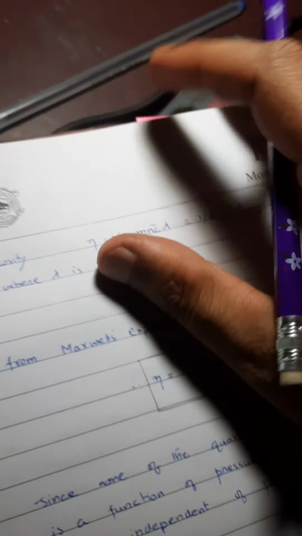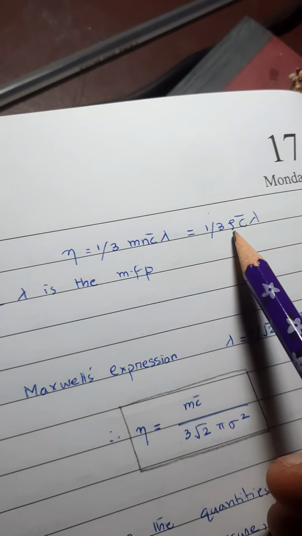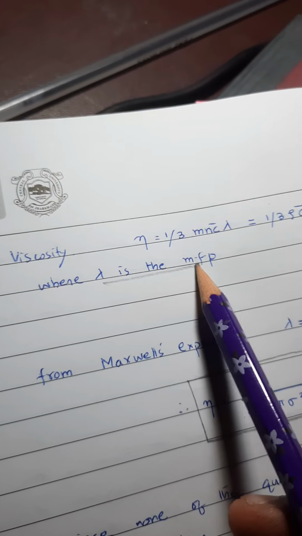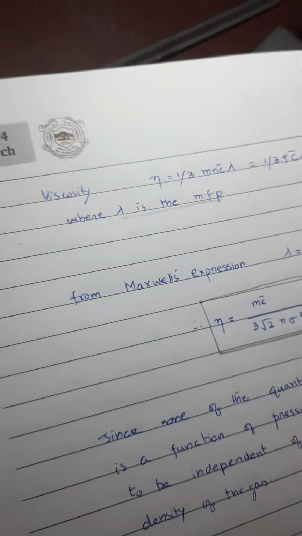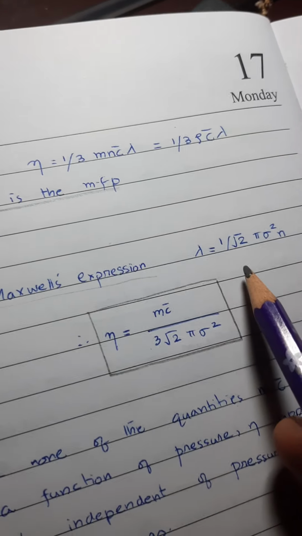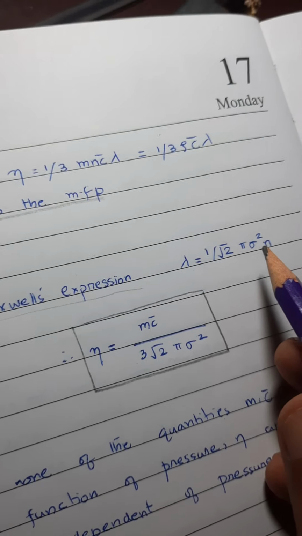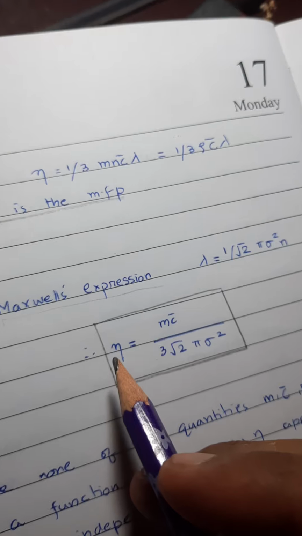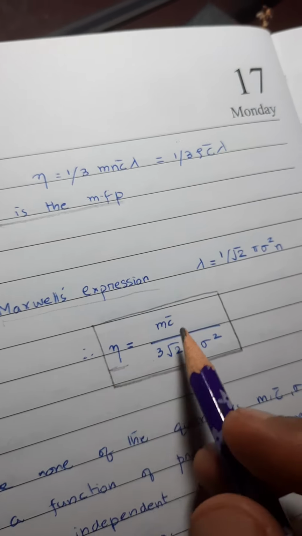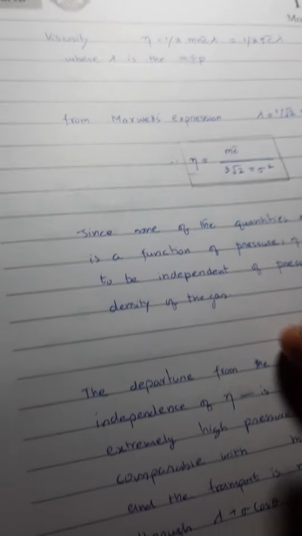The eta value, that is the viscosity, is 1/3 m n c bar lambda, and it is 1/3 rho c bar lambda, where lambda is the mean free path, that is the distance traveled between two successive collisions. Now, from Maxwell's equation, the mean free path is equal to 1 by root 2 pi sigma square n. If you put that into the previous expression, the value of the viscosity turns out to be m c bar divided by 3 root 2 pi sigma square.